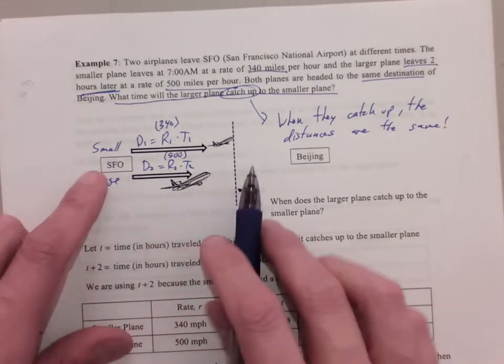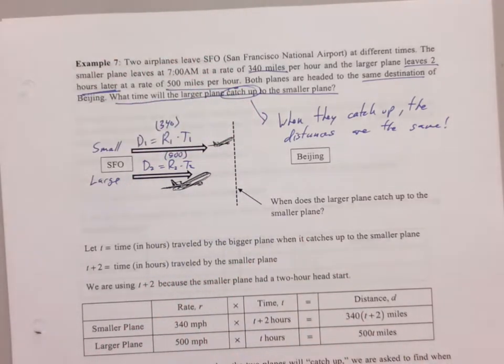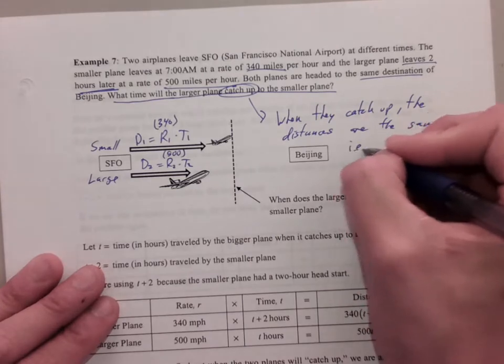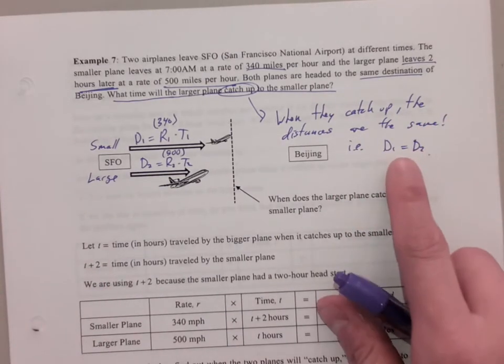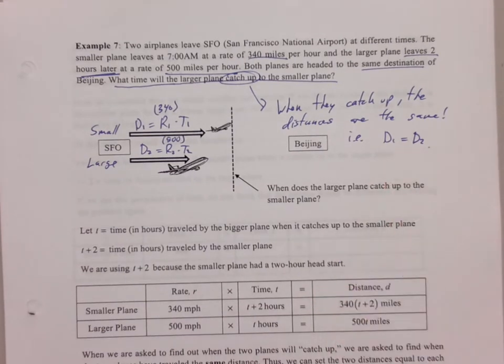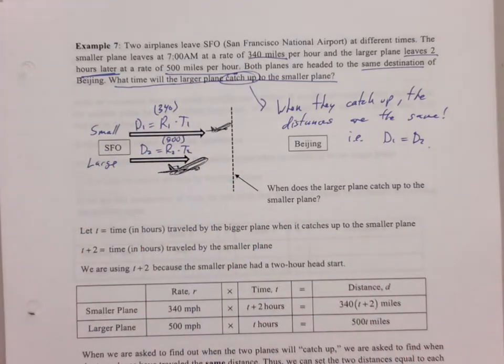Right? So in other words, if this eventually happens, when they meet each other, their distances are going to be equal. I.e., D1 is going to be equal to D2 when that happens. So we're going to use this fact here at the end. So D1 is going to be equal to D2. So then what do we do? We just need to figure out the times.